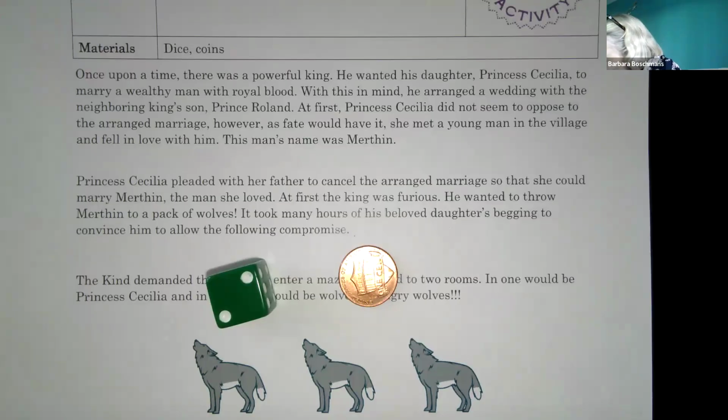At first, Princess Cecilia did not seem opposed to the arranged marriage. However, as fate would have it, she met a young man in the village and fell in love with him. Princess Cecilia pleaded with her father to cancel the arranged marriage so that she could marry Merthin, the man she loved, the man she met in the village.